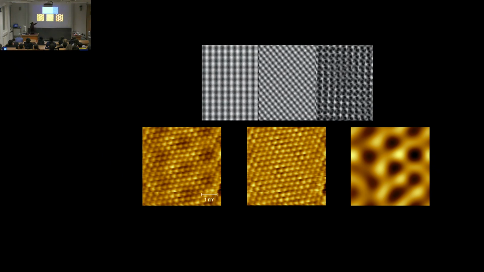If you take two periodic lattices, and you just twist one with respect to the other, you will find a superstructure like this, and this is what we call a moire.